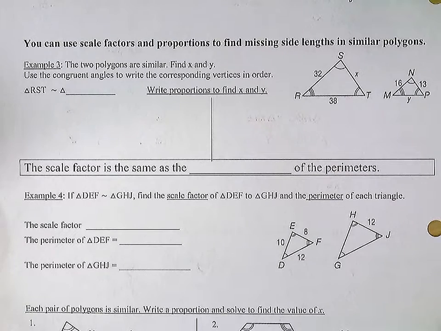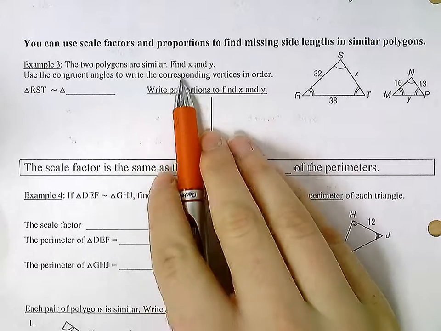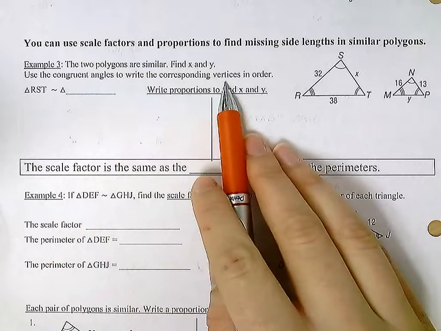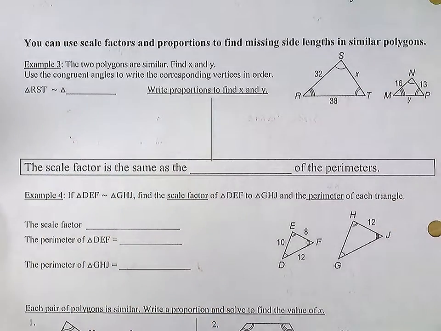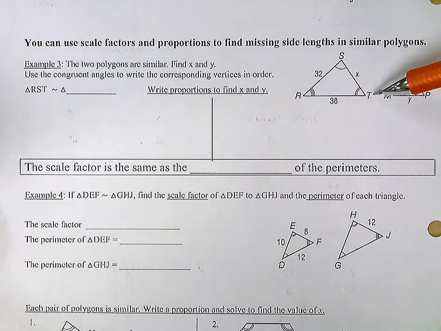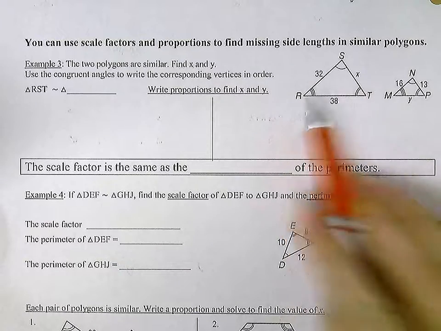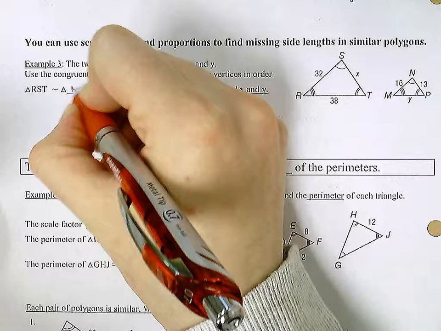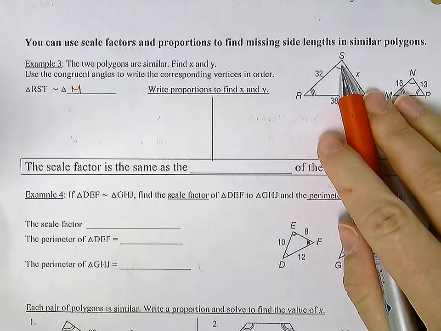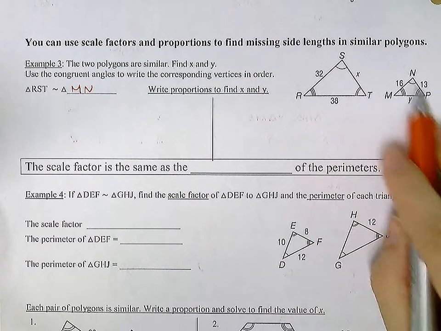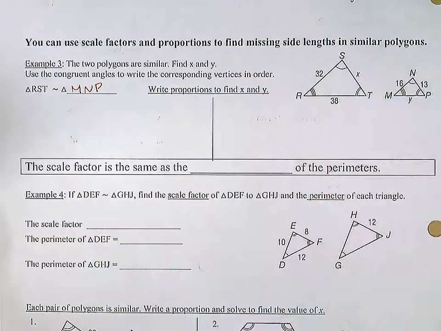So in example 3, the two polygons are similar. We want to find x and y, and we are using the congruent angles to write the corresponding vertices in order. So we have RST would be similar to, since I started with R, I have to start with M. I went to S, so I have to move to N. And then to T, so I'll go to P. So I'm just using those congruent angles labeled in each triangle to write that similarity statement.